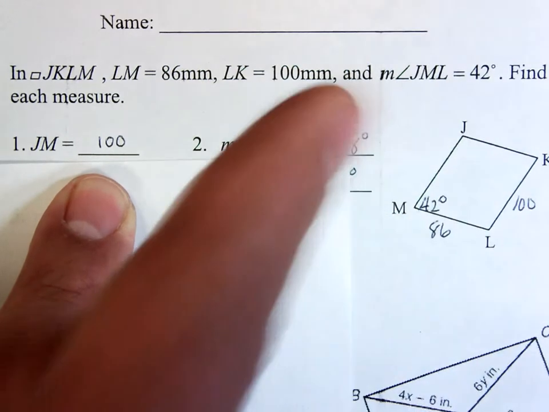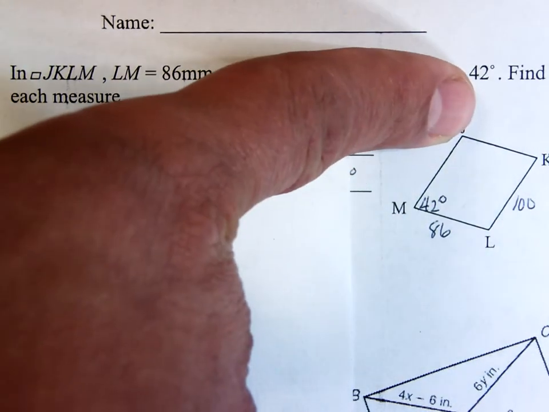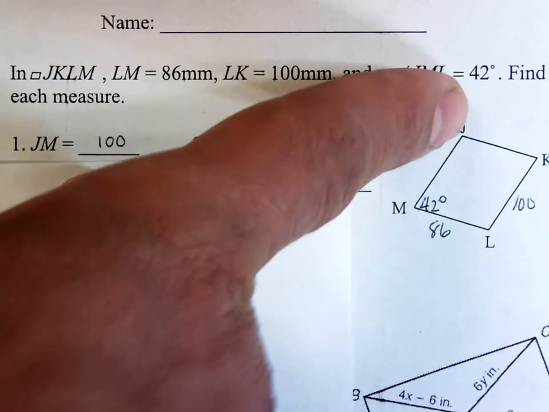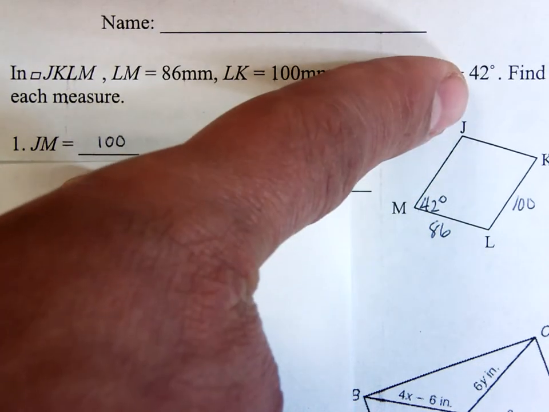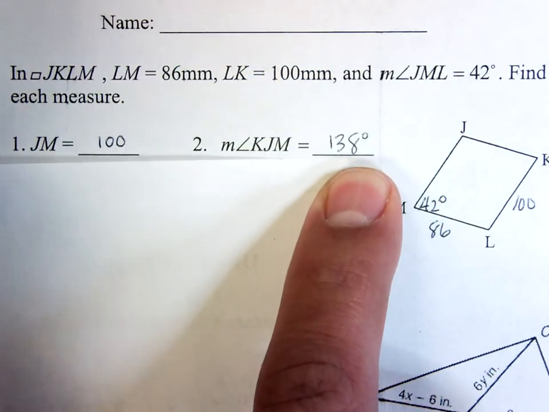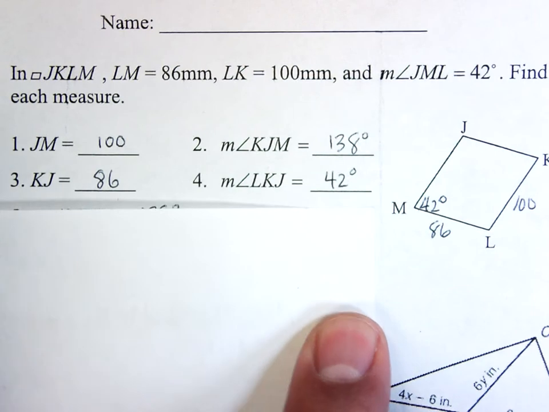KJM. So they're talking about angle J. They want to know the measure of this angle. Well, if M is 42, these are consecutive, so they must be supplementary. Just do 180 minus 42. KJM must be 138.